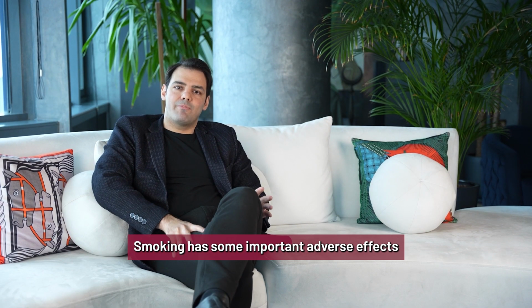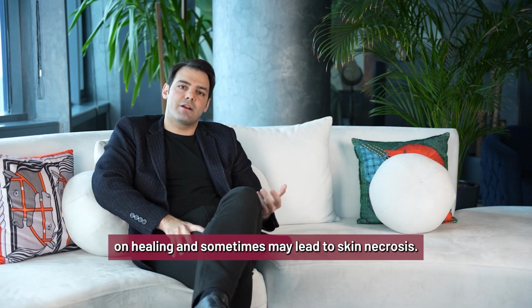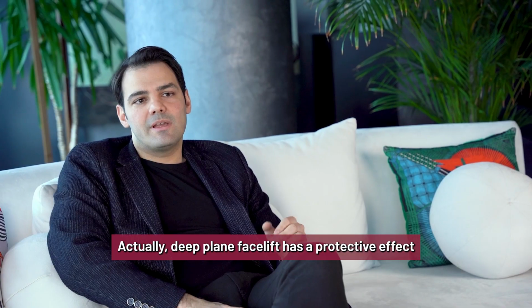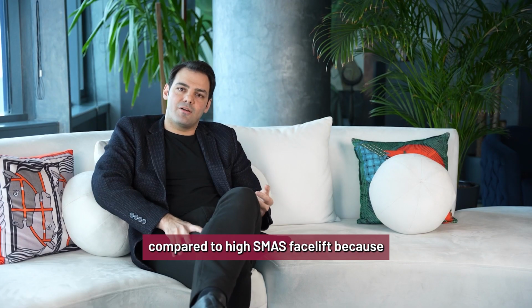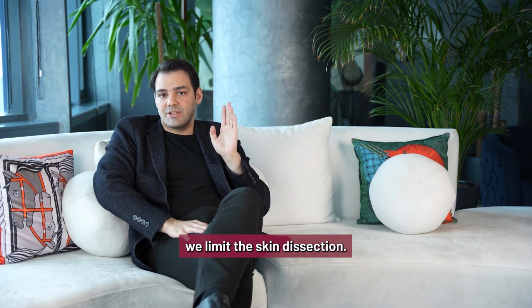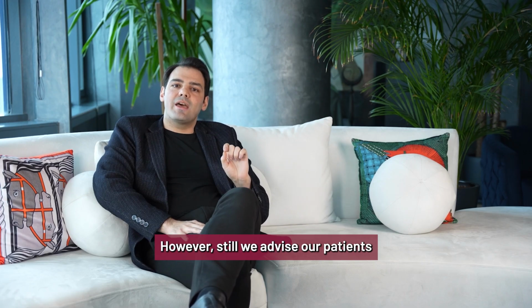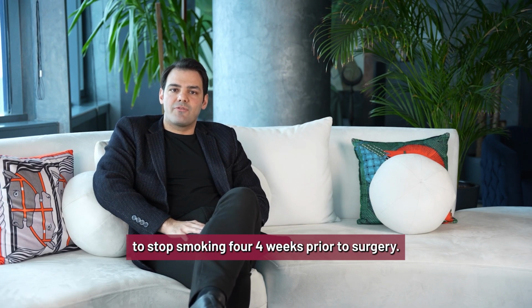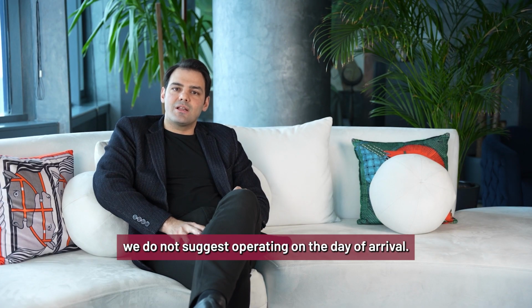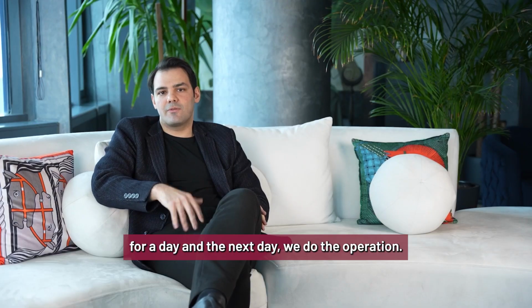Smoking has some important adverse effects on healing and sometimes may lead to skin necrosis. Actually, deep plane facelift has a protective effect compared to a high SMAS facelift because we limit the skin dissection, so the skin necrosis risk is lower. However, we still advise our patients to stop smoking 4 weeks prior to surgery. Another important thing is we do not suggest operating on the day of arrival. Generally, we want the patients to have a rest for a day and the next day we do the operation.